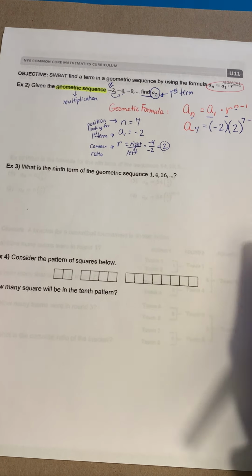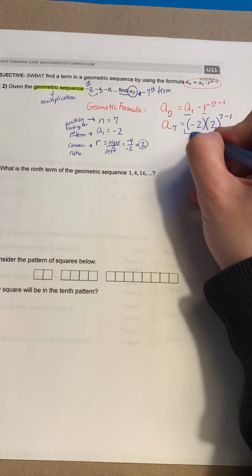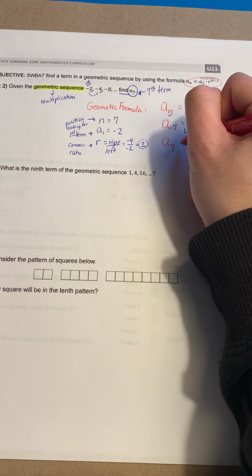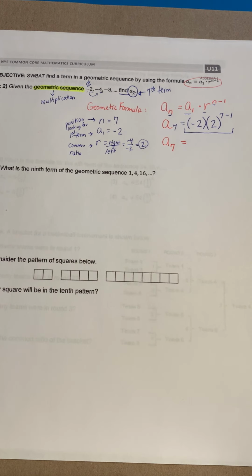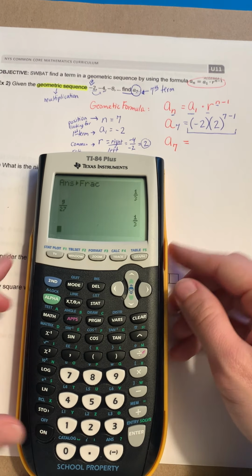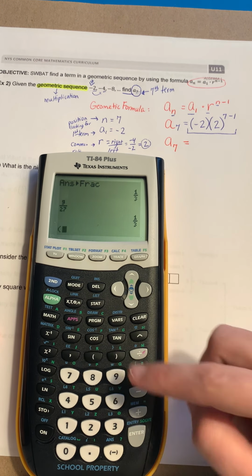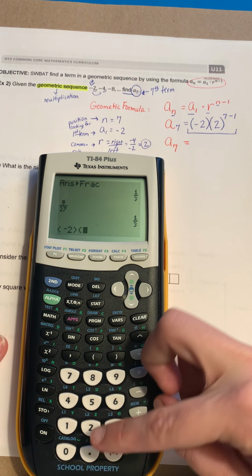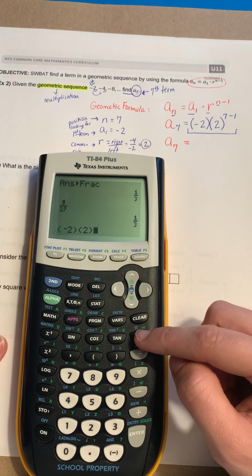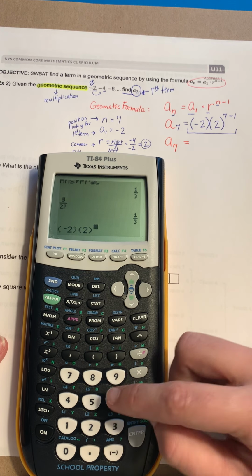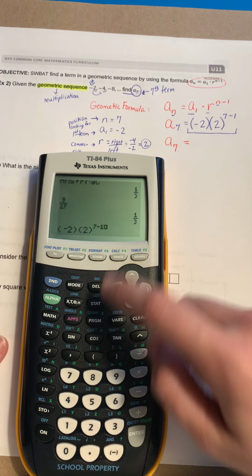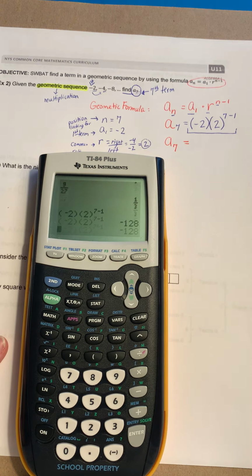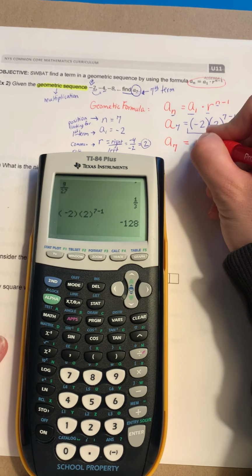Now what you can do is just plug this whole thing in the calculator at once. So a sub 7, we're going to just copy that down, equals, and I'll show you how to put it in the calculator. I'm going to just put this piece in the calculator. So parentheses, -2, close parentheses, open your parentheses again, 2, raised, so that little caret key, to the 7 minus 1. Make sure that 7 minus 1 is all raised. Hit enter, and you get -128.